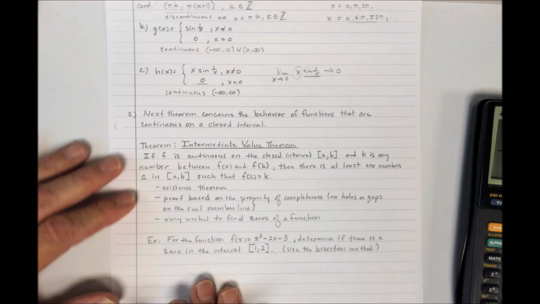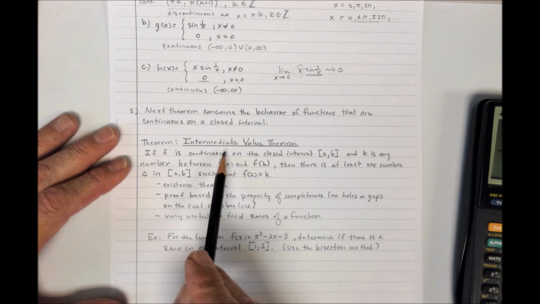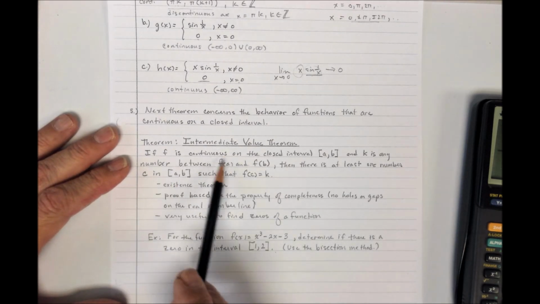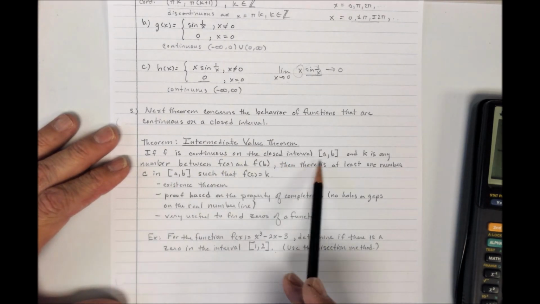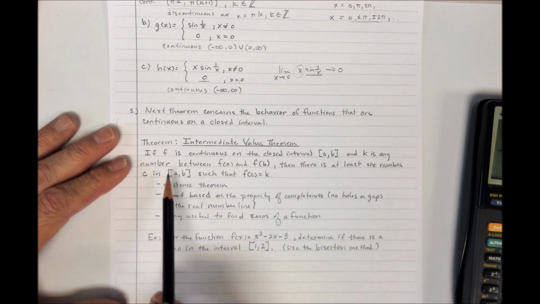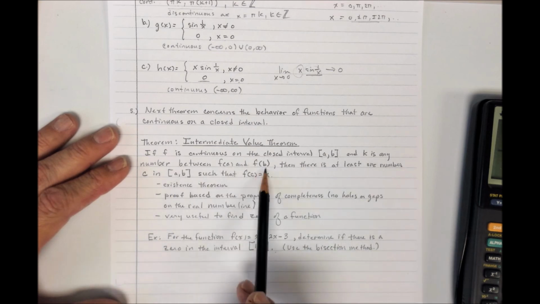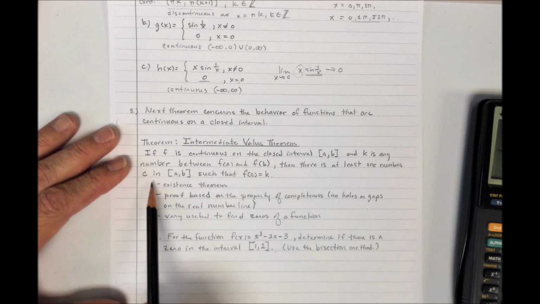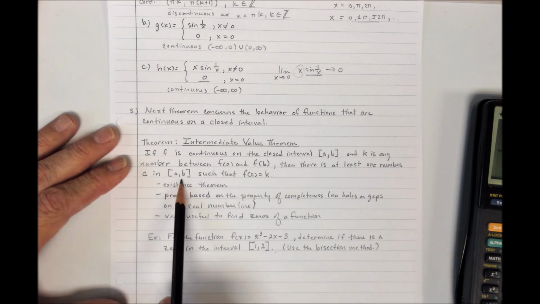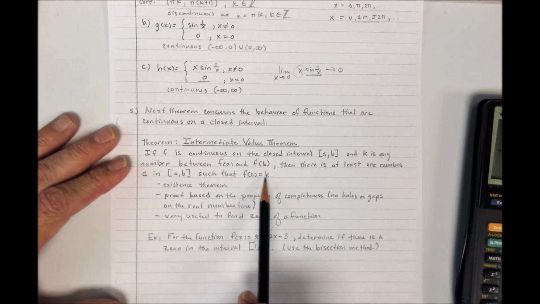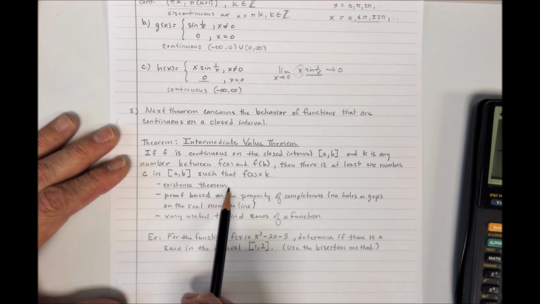All right. So now, the intermediate value theorem says that if f is continuous on a closed interval from a to b, and k is any number in between f of a and f of b, then there's at least one number c in the closed interval from a to b such that f of c is equal to k. Now, it doesn't tell us how to find c. It just tells us that c exists, which means that it's an existence theorem.